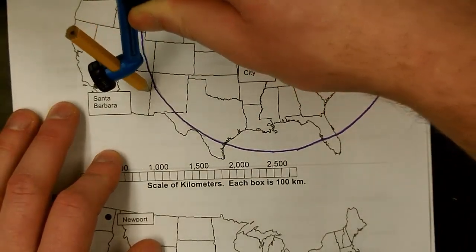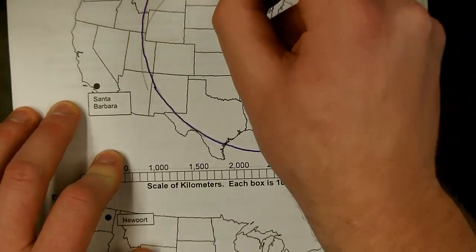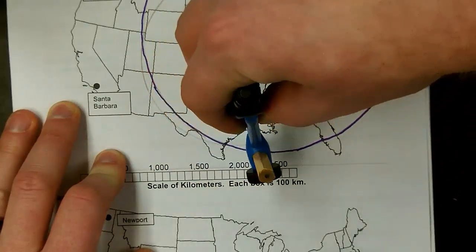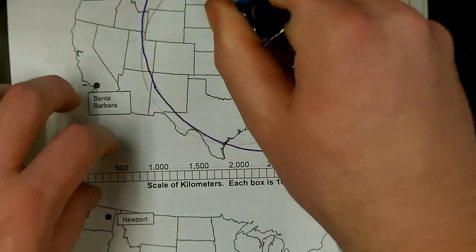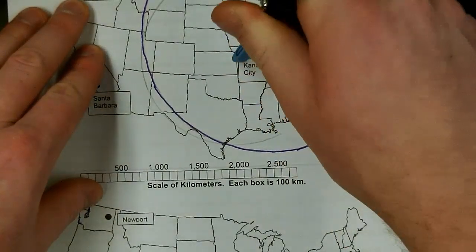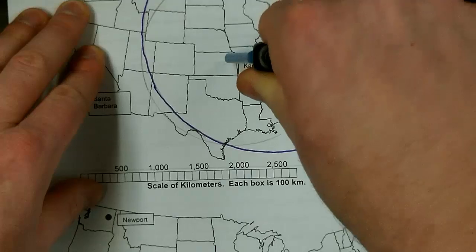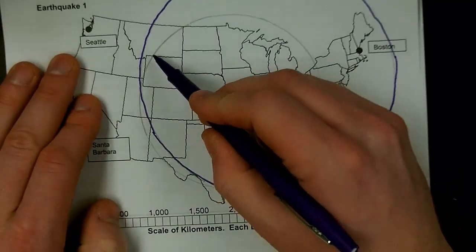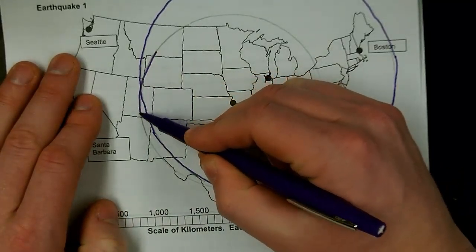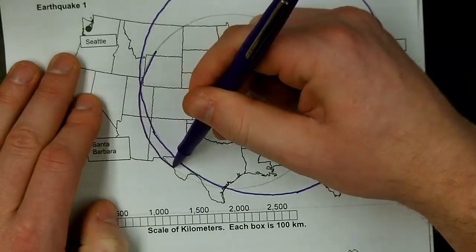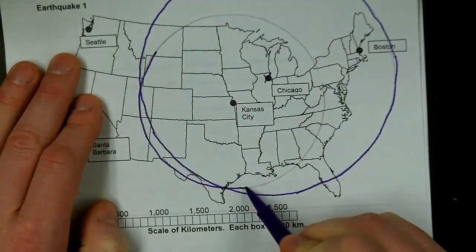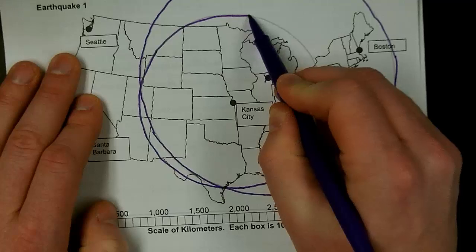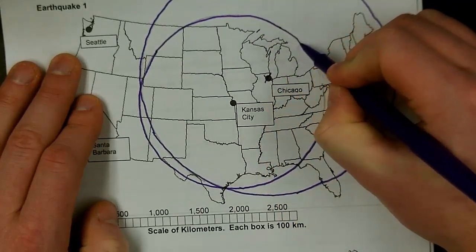Okay, so what I can do is take my compass. I already got one intersection of my circles. There's my second intersection. I'll draw the full circle just because, but you really don't even have to draw the full circle at this point. I'll draw this in so you guys can see it a little easier. This circle goes all the way over here. And again, you don't have to draw the whole circle if you've got this much done, simply because I know the earthquake's not going to be way over here because it's not near the intersection of my circles.